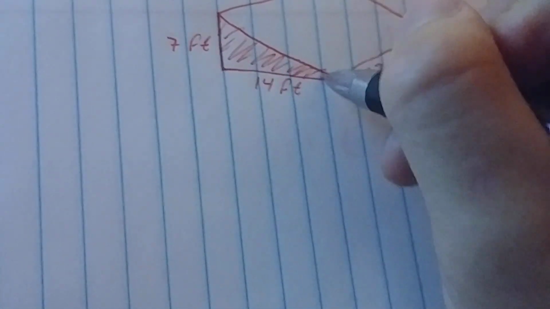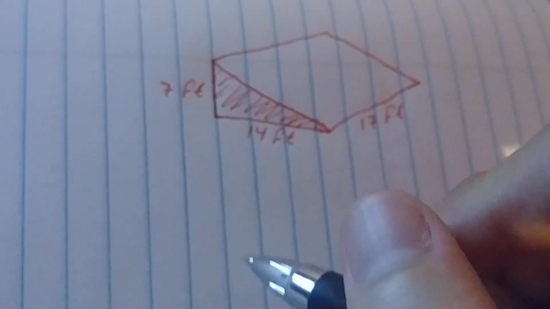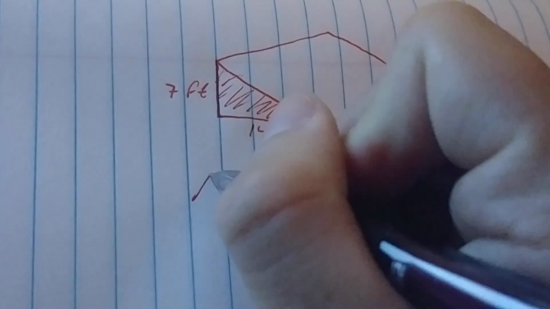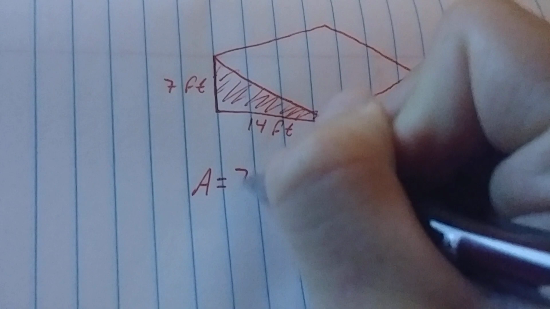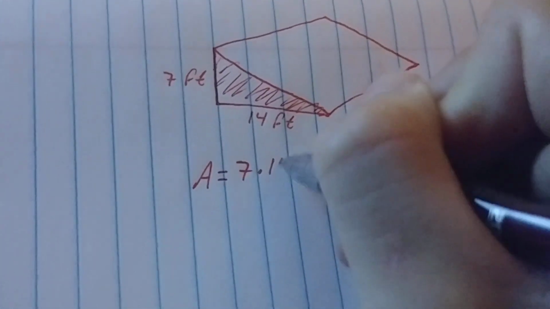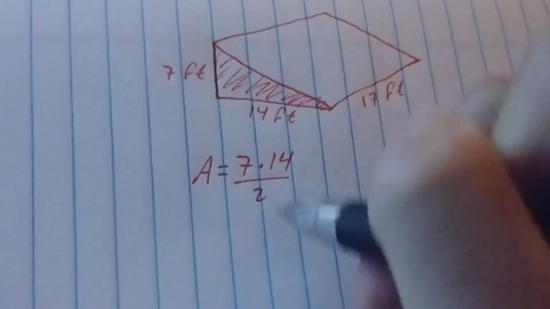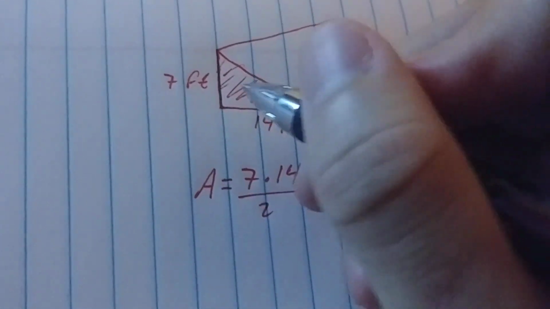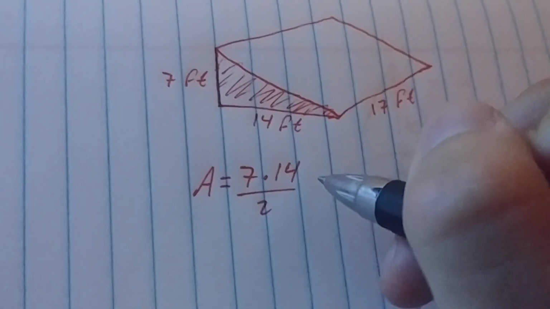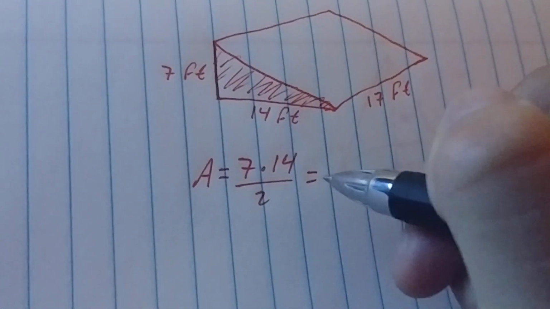Let me find my area first. I'm going to find this triangular area first. So my triangular area will be 7 times 14 divided by 2, because it is a triangle, that's why we divide by 2.